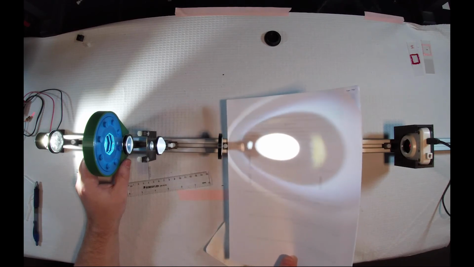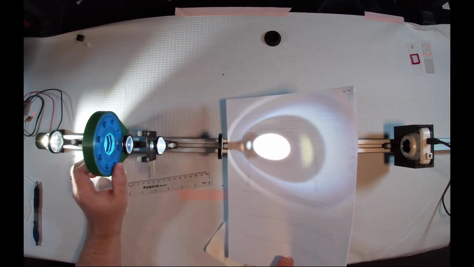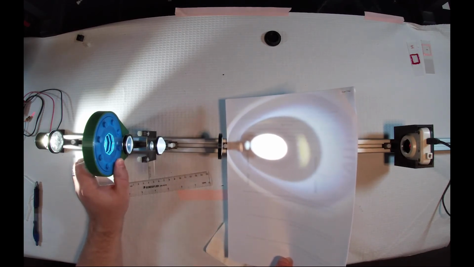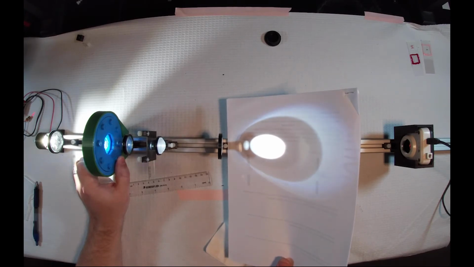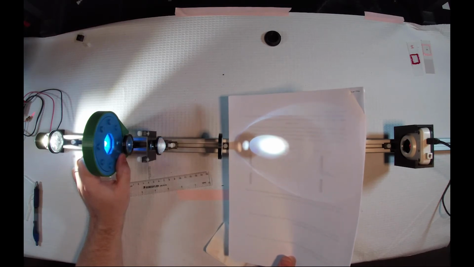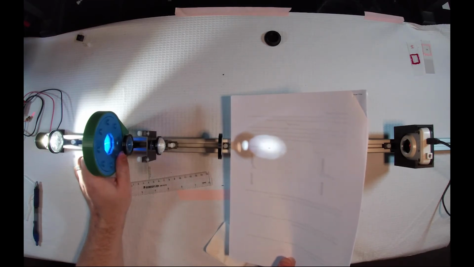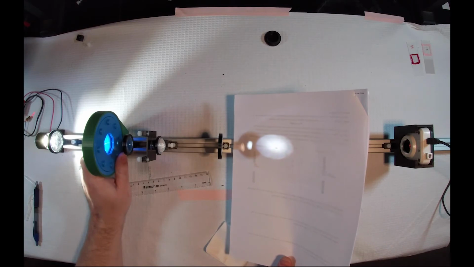Just going to open that up. So as I close down my iris, you can see that you don't see an image of the teeth appear as you did before. You just see a dimming of that light. And then a pattern should emerge that you might recognize. And this is the LED.